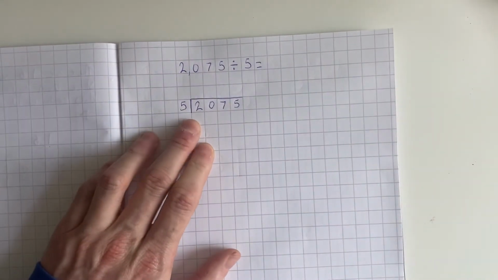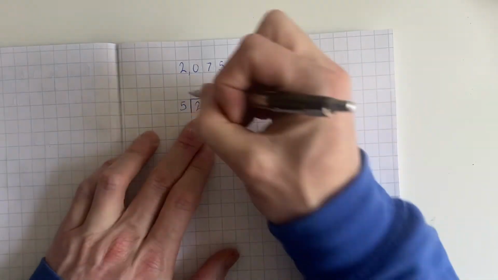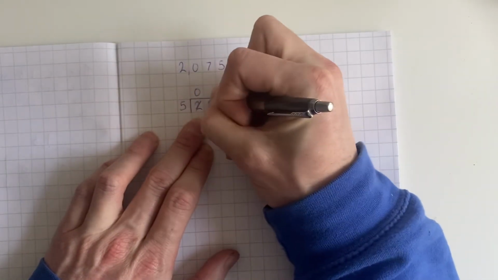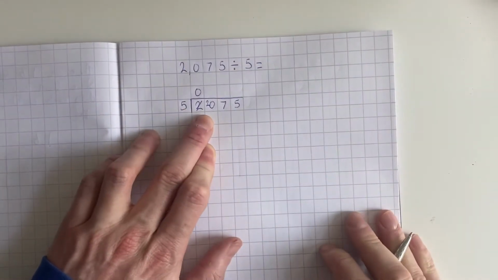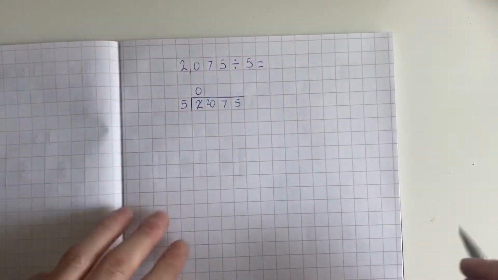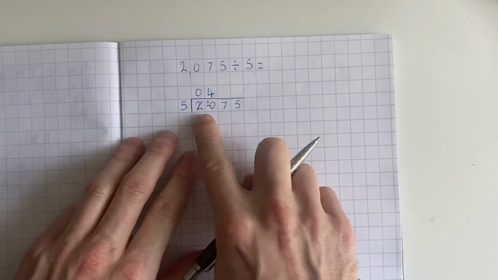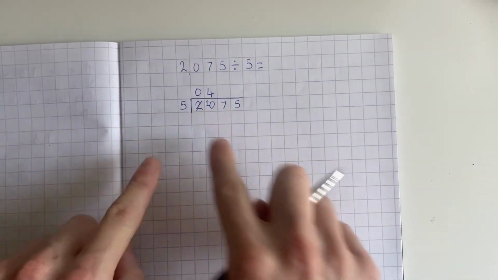So how many 5s go into 2? 5 is greater than 2, so we cannot. So we're going to put a 0 here and carry our 2 across. How many 5s go into 20? 5, 10, 15, 20. 4. We've got nothing to carry over because 20 can be divided equally by 5.